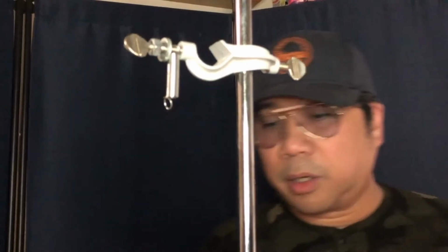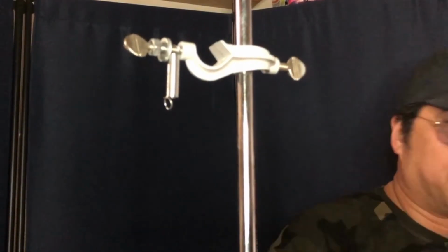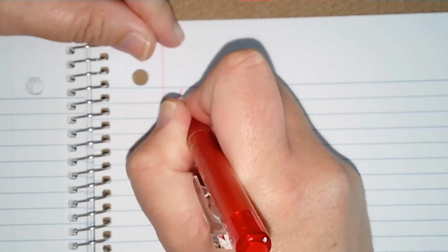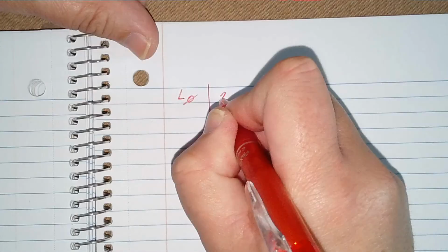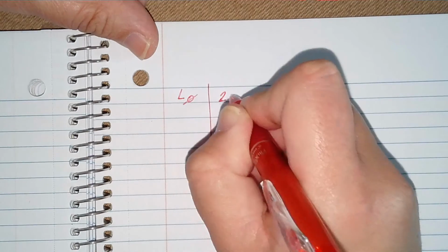That is around 28 millimeter. Okay, so 28 millimeter. Now let me just go back. I'm going to start with L naught, which is our length, the free length. So I'm measuring this, which is 27 millimeters.